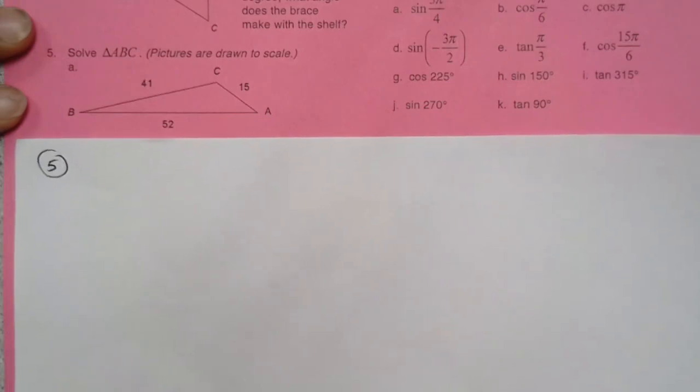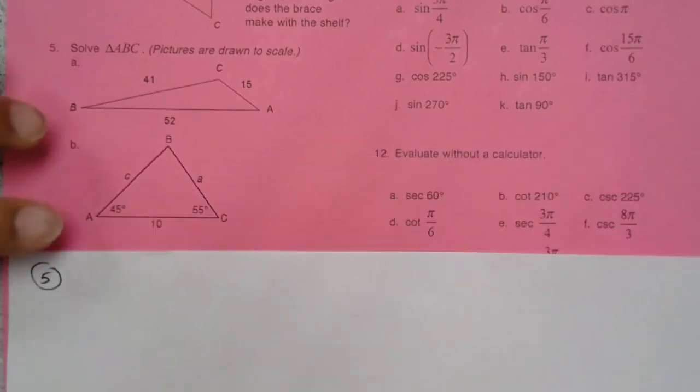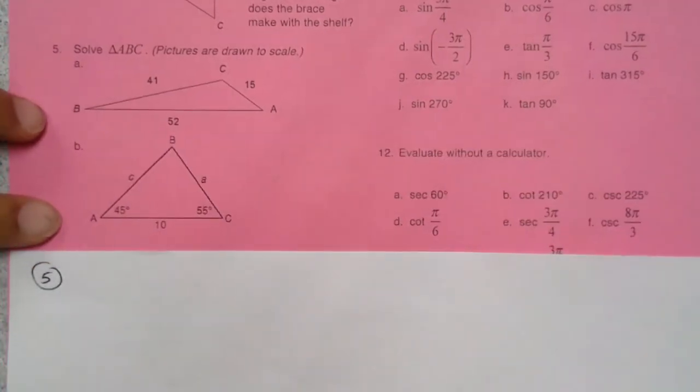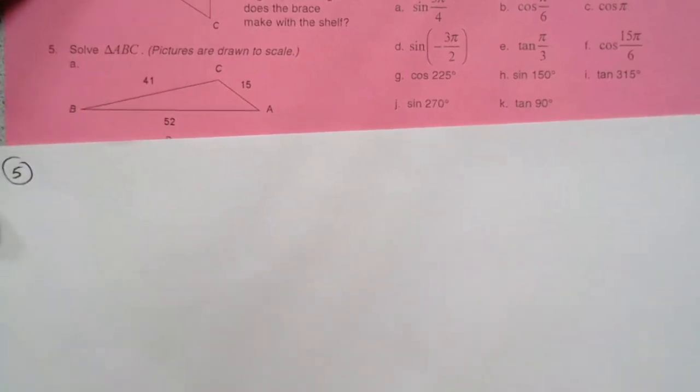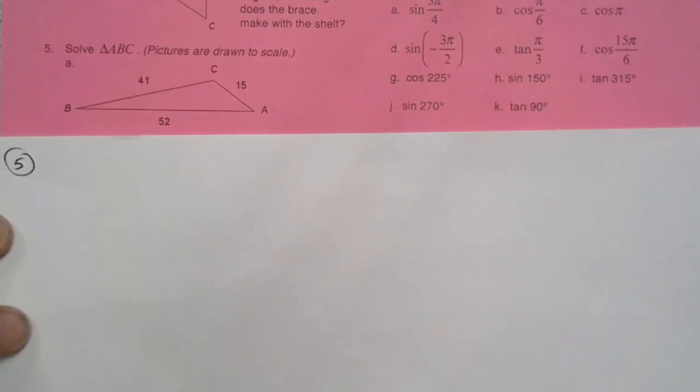Okay, so for number 5, part A and part B actually, this doesn't tell you which of the laws to use. You're using law of sines or law of cosines. Law of cosines, if you want to memorize it as being side, side, side, or side angle side, that's when you use law of cosines. Otherwise, everything else is law of sines. So if you look at this picture here, I happen to have side, side, side. So I'm going to use the law of cosines.